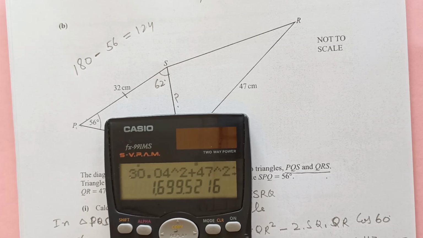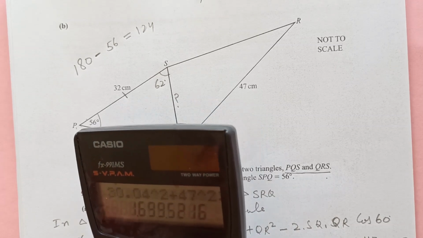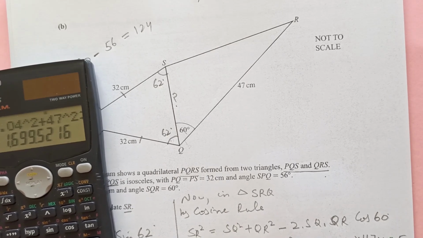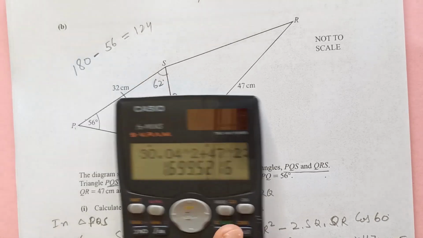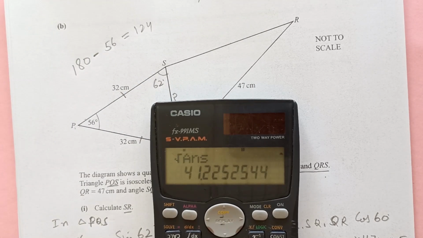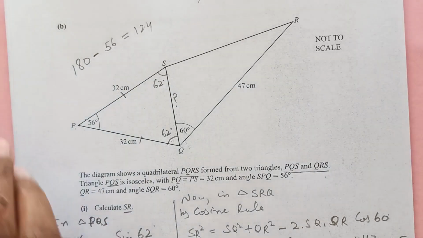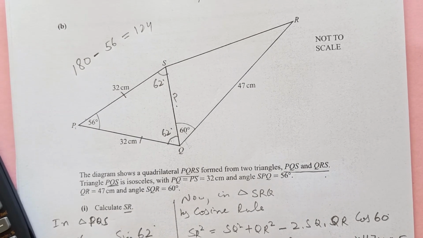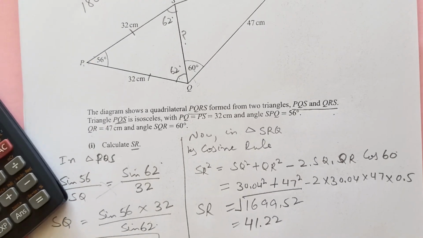So this comes out to be 1699.52. We are looking for SR, which should be the square root of this answer, which is 41.22. So to three significant figures it will be 41.2.